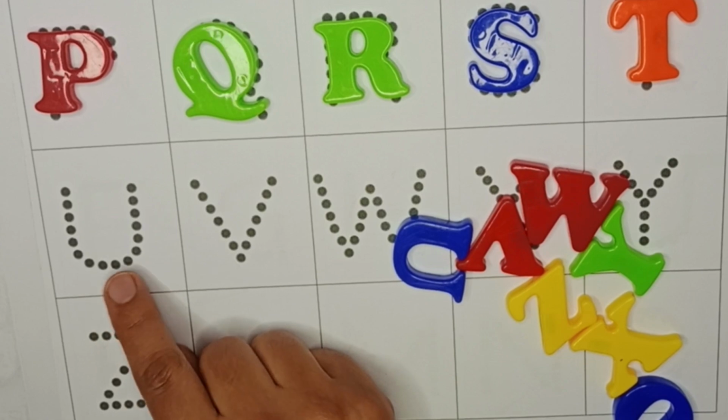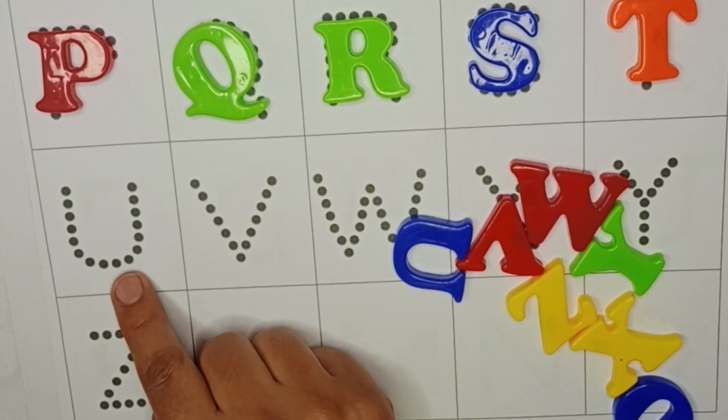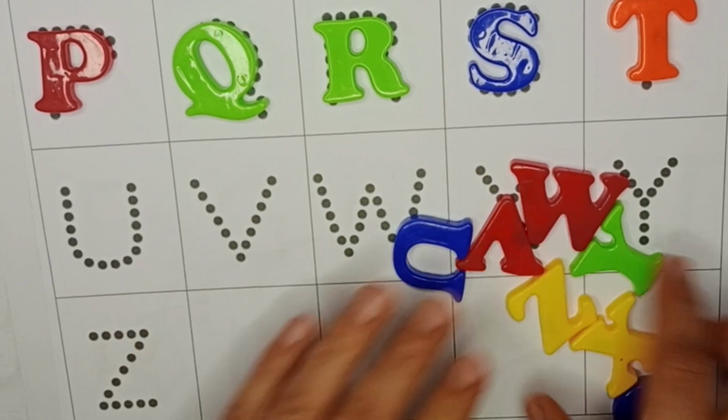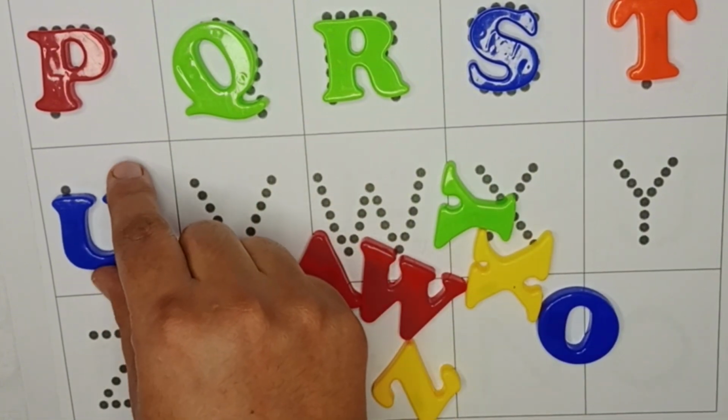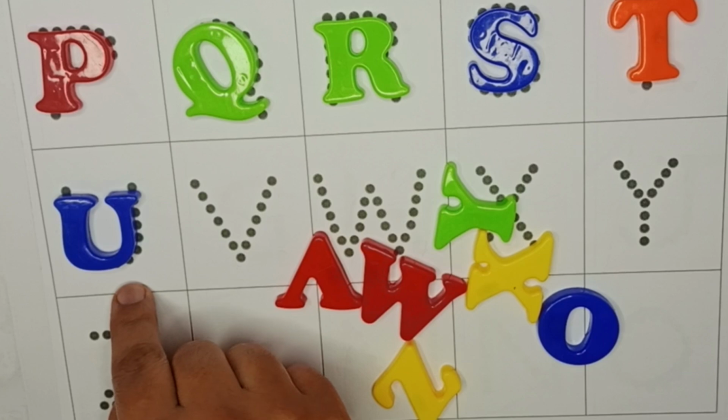Next alphabet is U. U is for unicorn. And find the U. Where is U? Here is U. U is for unicorn and the color is blue.